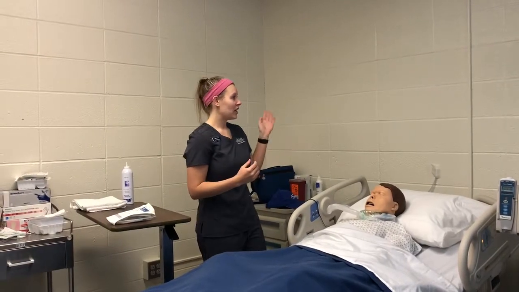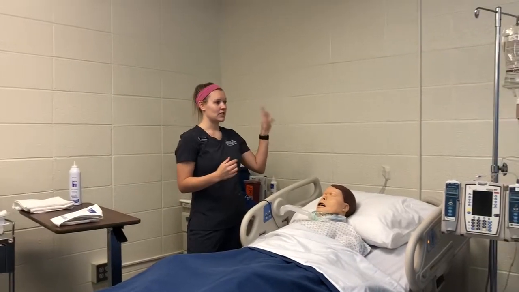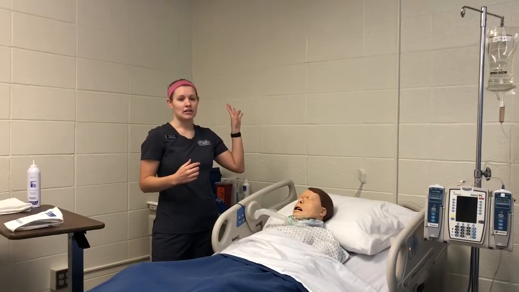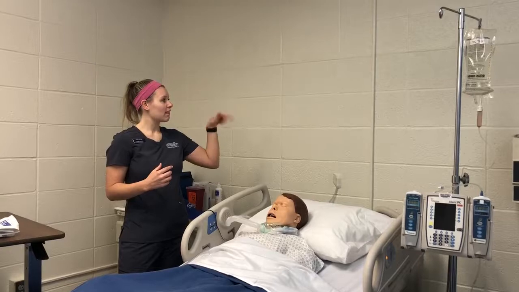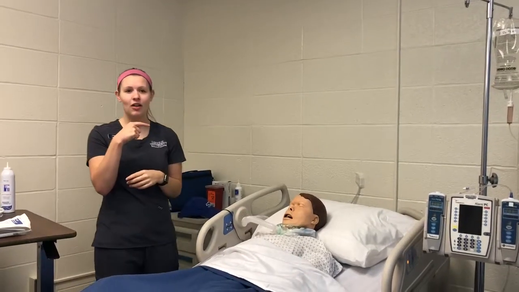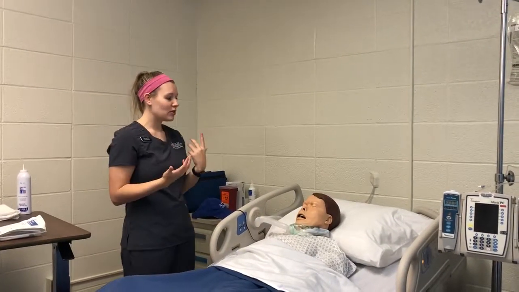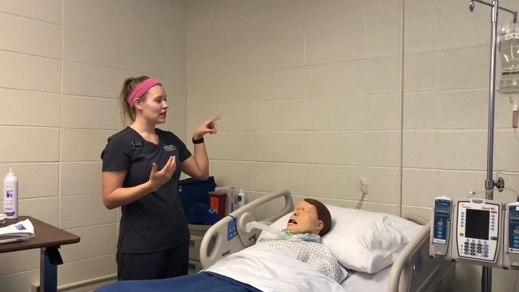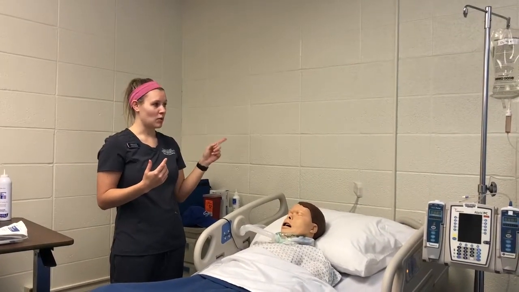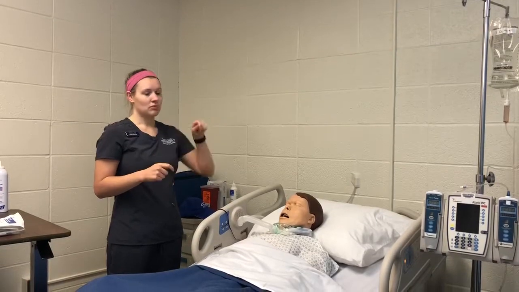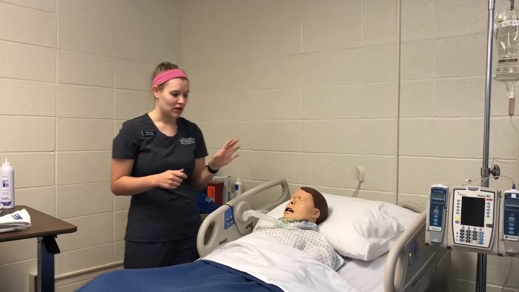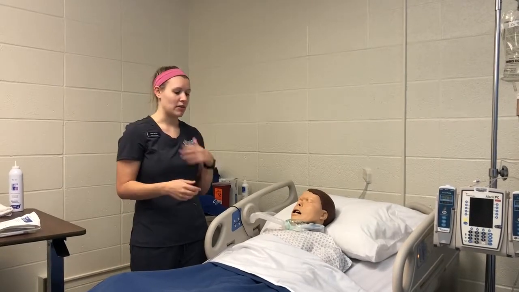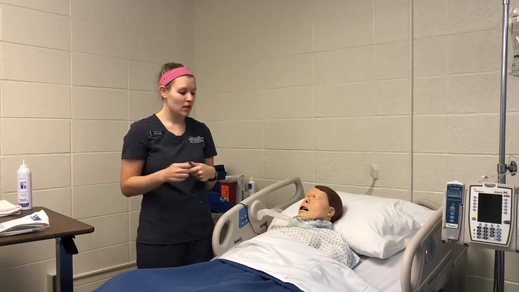So before we get started, we don't have actual suction and oxygen on the wall. So what I would do is make sure that my suction is set at 80 to 120, and that my oxygen would be turned all the way up, because I want to make sure that I'm hyperoxygenating my patient before I take away their oxygen and I'm doing their trach care.